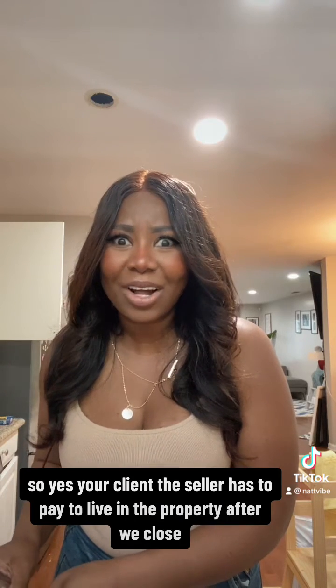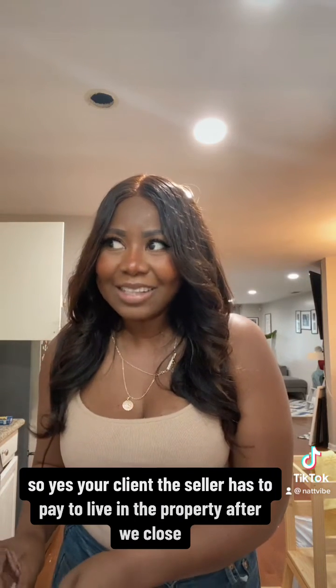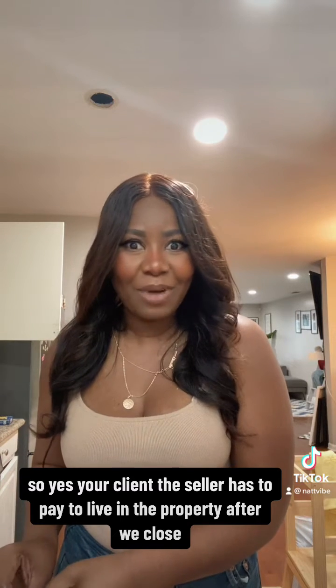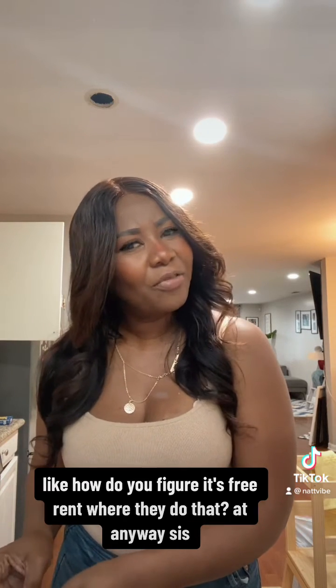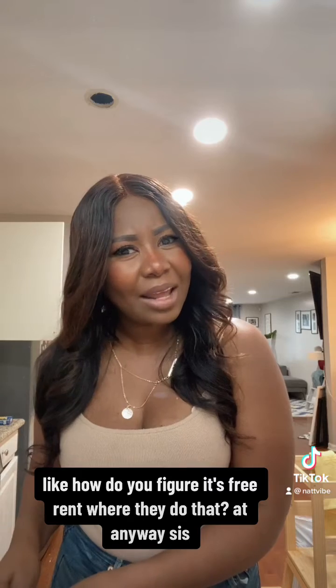So yes, your client, the seller, has to pay to live in the property after we close. Like, how do you figure it's free rent? Where do they do that at?